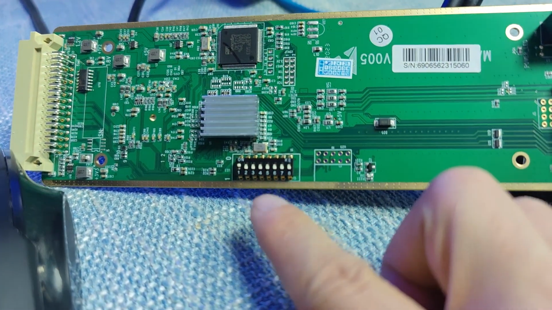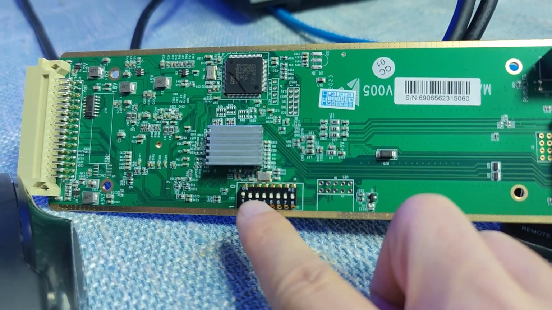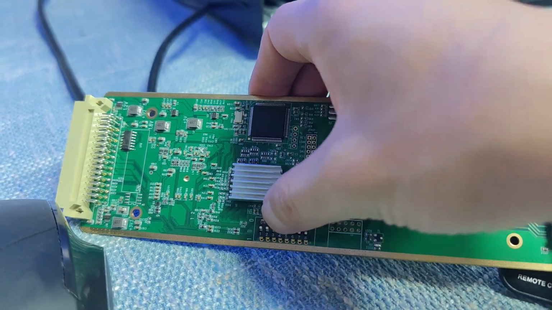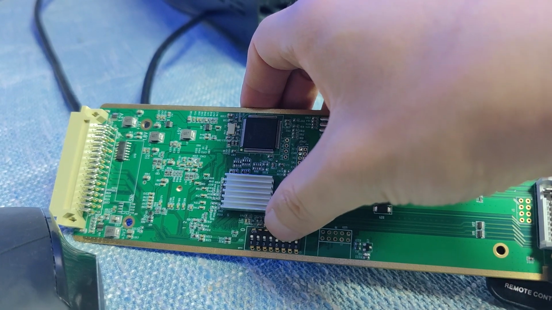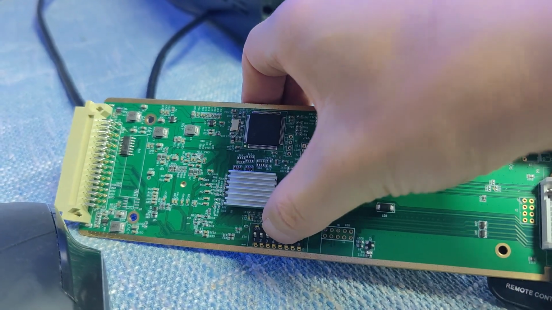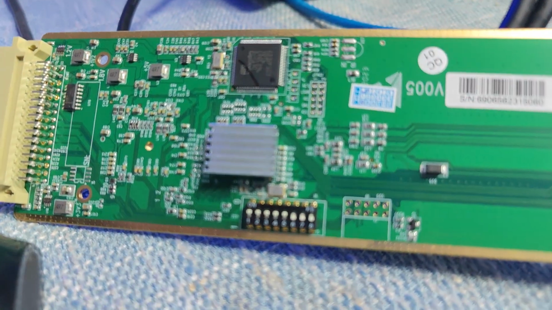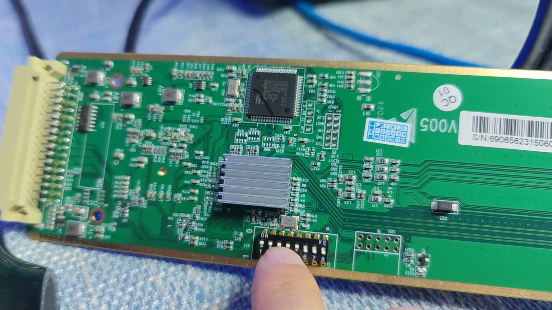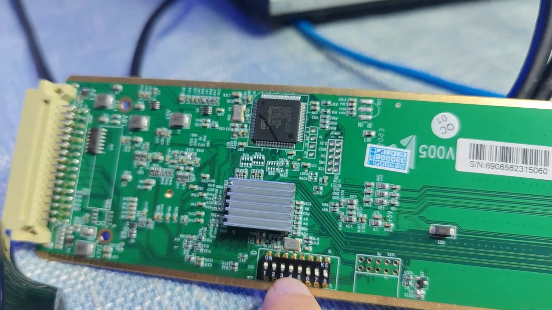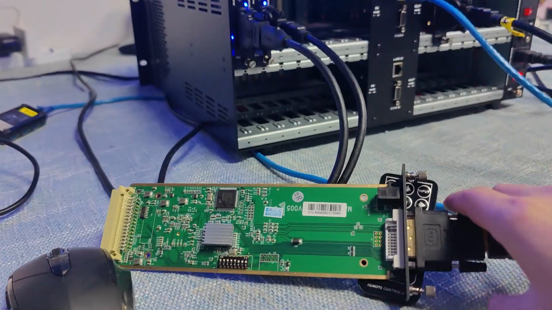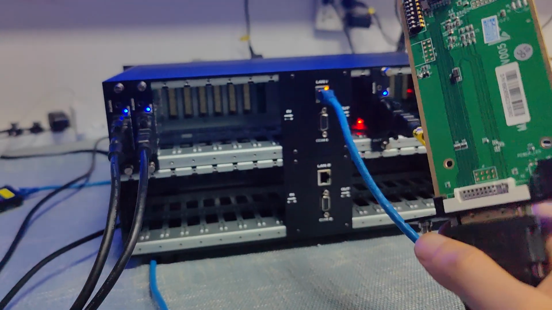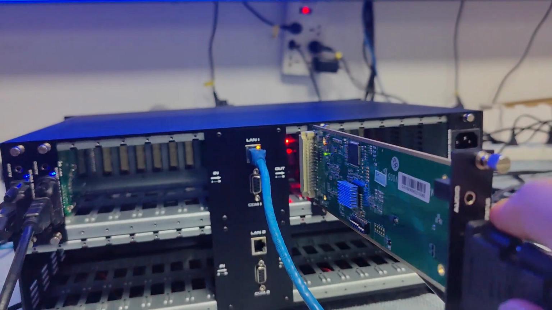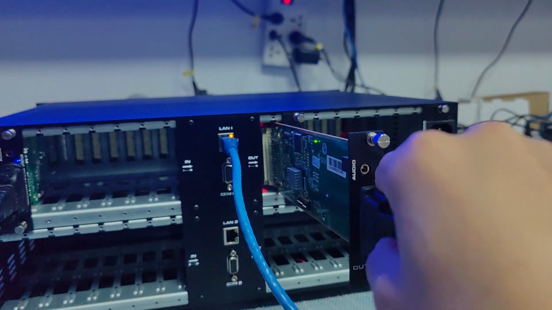So DIP switch 2, and we need the 0 position. Now we have DIP switches 2, 3, 4, 5 all in the 0 position. Now we can insert this card back into the matrix switcher. As we can see, the matrix switcher didn't turn off, because it supports the hot plug feature. So now we'll plug it back.